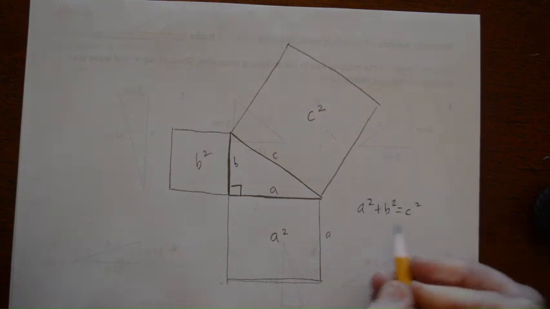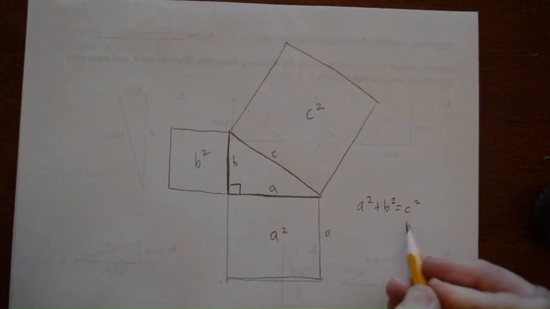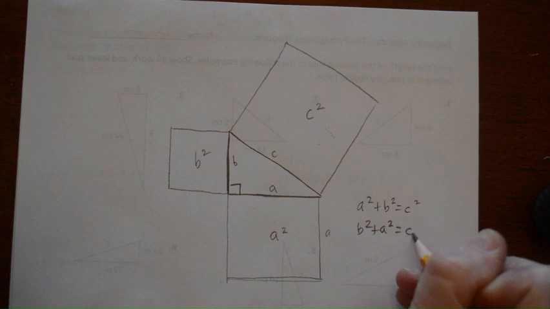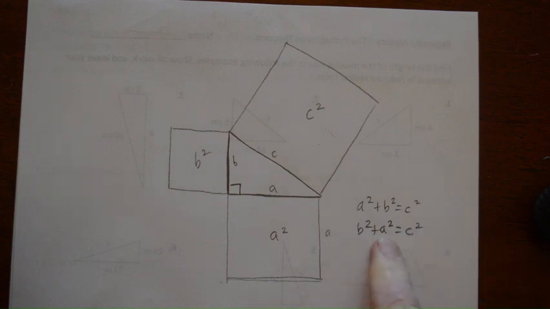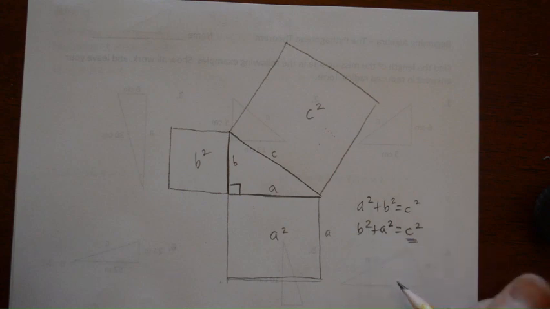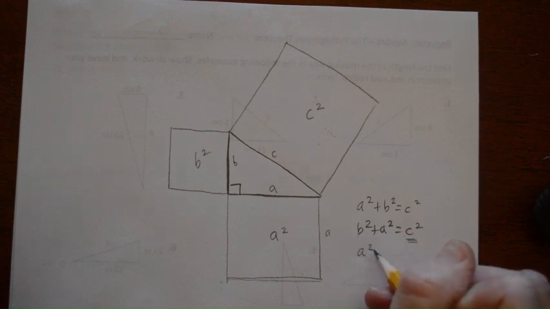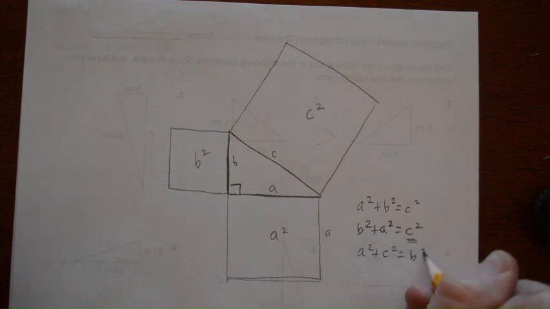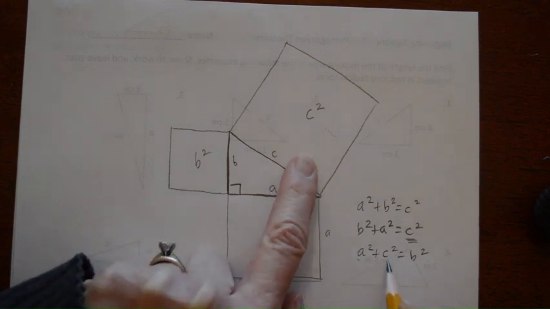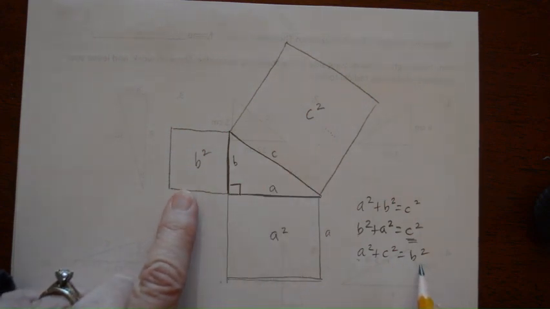You might wonder, can I mix the letters up? And the answer is no. You could write B squared plus A squared equals C squared. That would be fine because addition is commutative. But it wouldn't make sense for you to switch C to the other side. If we try to do A squared plus C squared equals B squared, that doesn't make sense. This is the medium-sized square plus the large square equals the little square.